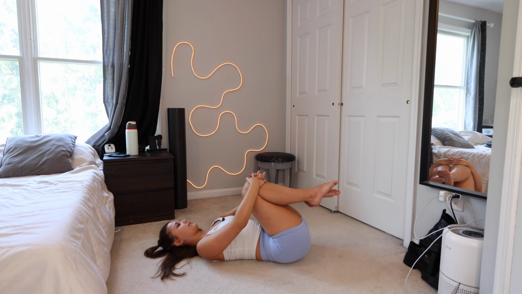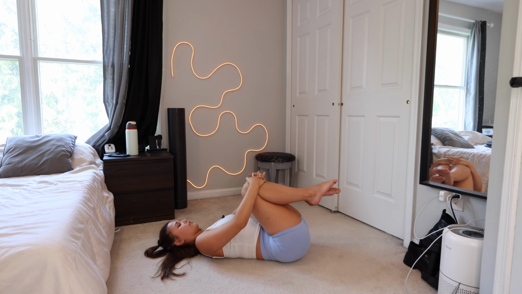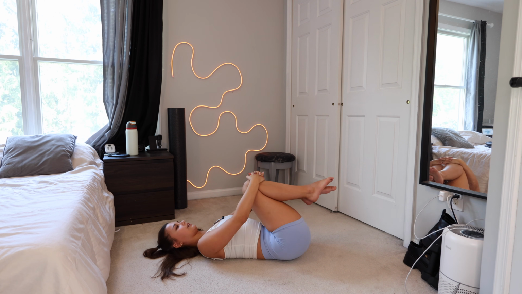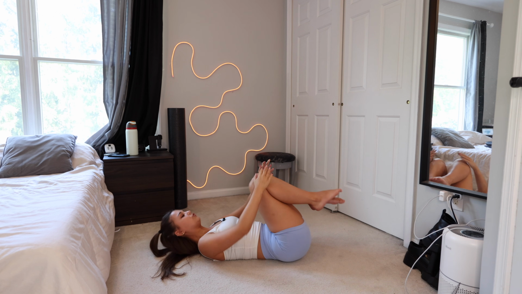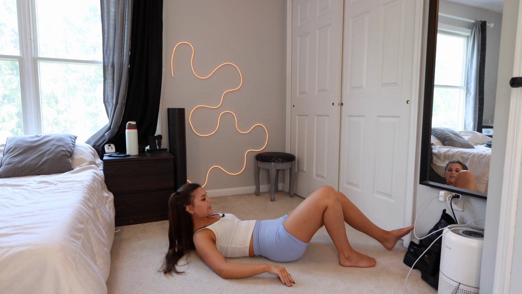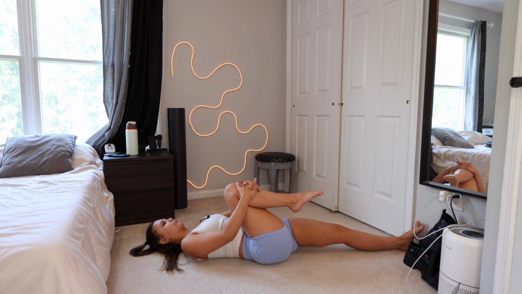All right, and we're going to start to rock from side to side, just giving the lower back a little bit of a massage here. Good, and if two legs at once is too much for you, we could do one leg at a time. So one leg straight, one leg in, and bringing it in. You can see what that feels like for you.